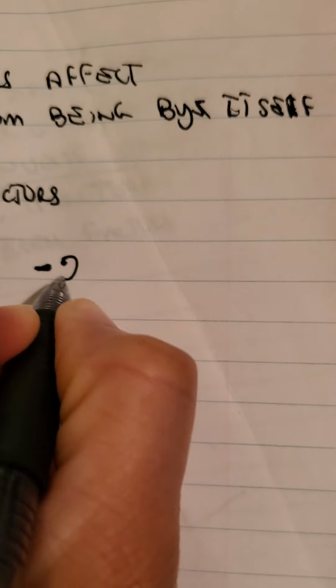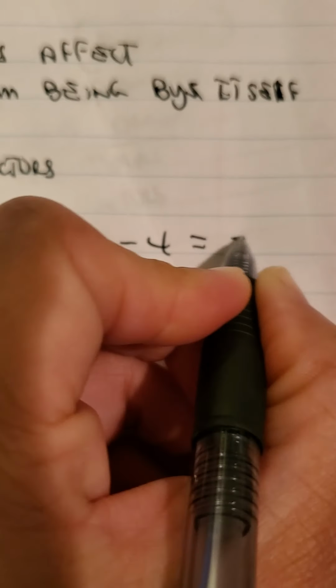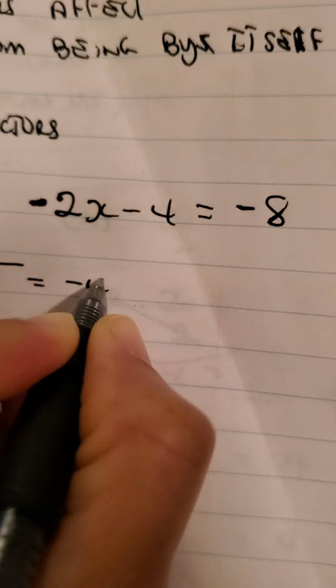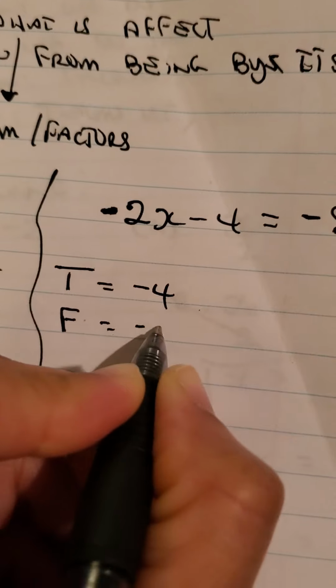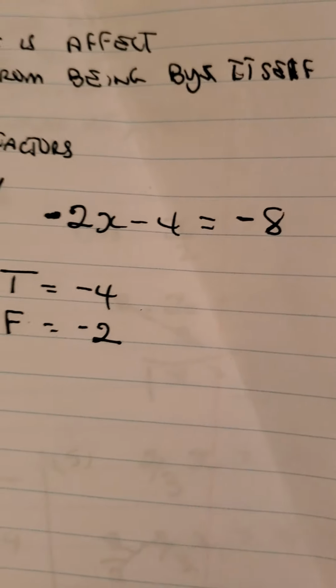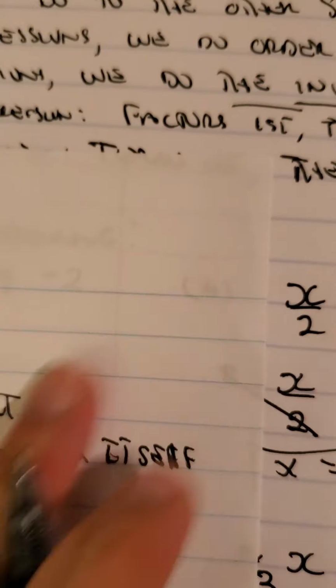Let's do another one, since students often confuse the difference between terms and factors. So let's say we had negative 2x minus 4 equal negative 8. All right, let's just use all negative terms and factors. So the first thing I need to ask myself is, what's affecting my x from being by itself, right? And as I can see, my term is negative 4. I'll just use t for term. And my factor, f for factor, is negative 2. Okay, so remember we're going to work using the inverse order of operations. We work on our terms first, then our factors. That's the inverse order of operations.